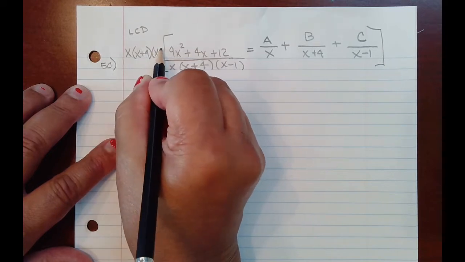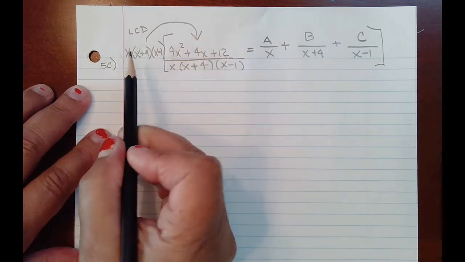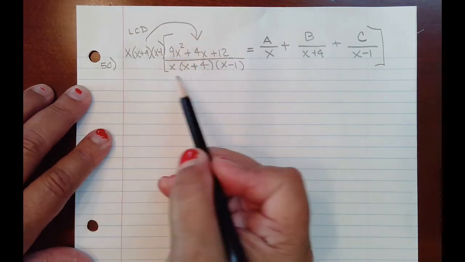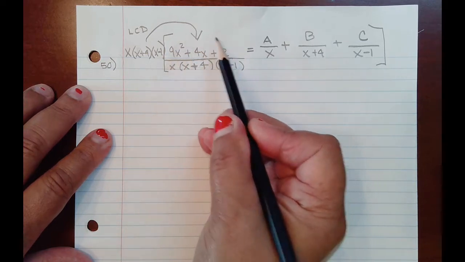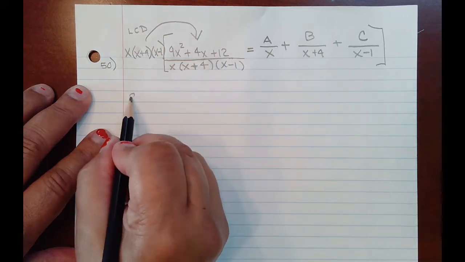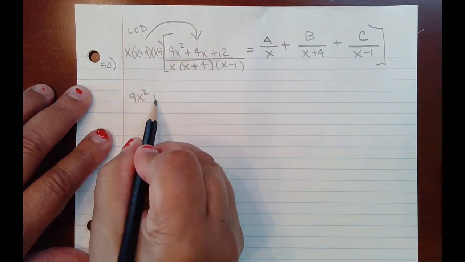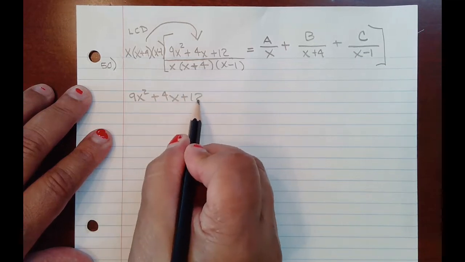Okay, so when we start multiplying, first we're going to multiply it by this fraction. This entire LCD will knock out everything in the denominator, leaving you with just the terms in the numerator of this fraction on the left. So you'll be left with 9x squared plus 4x plus 12.